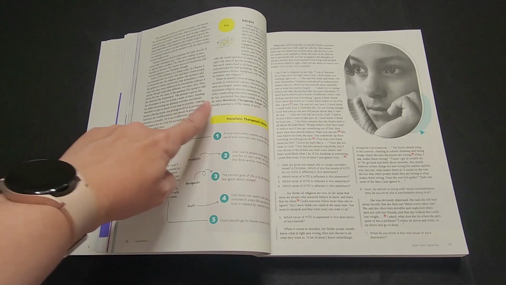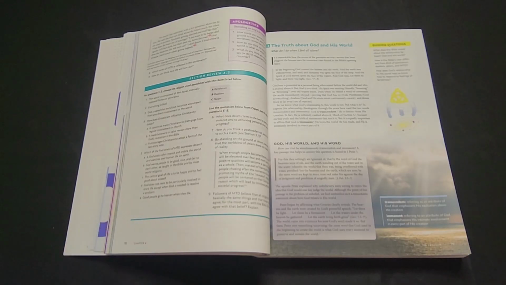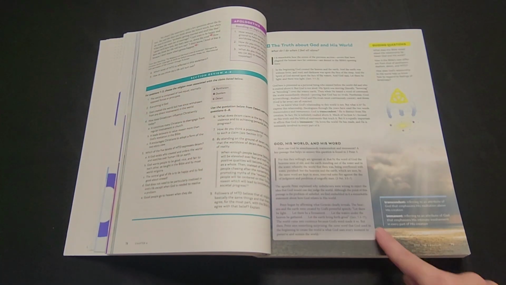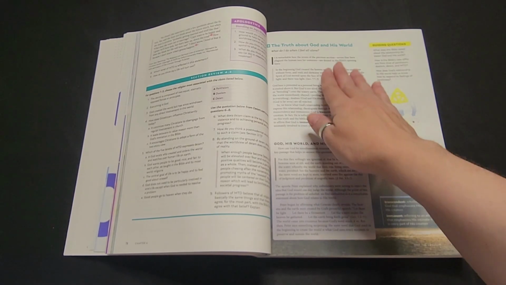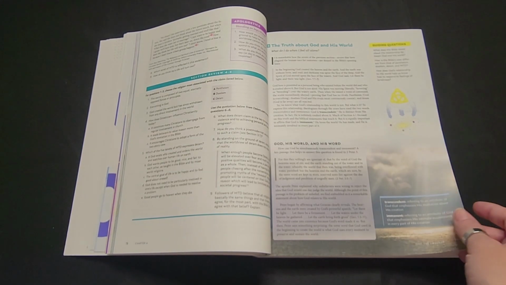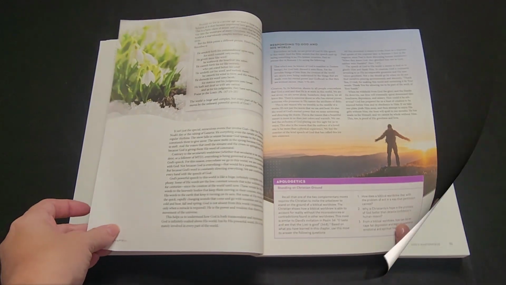Throughout the lessons, you'll also see graphic organizers helping your student to visually organize the information that they're taking in. Each section will end with a series of section review questions. Vocabulary words will be in bold print throughout the text and defined in the margins. These can also be found in the glossary at the back of the student edition.